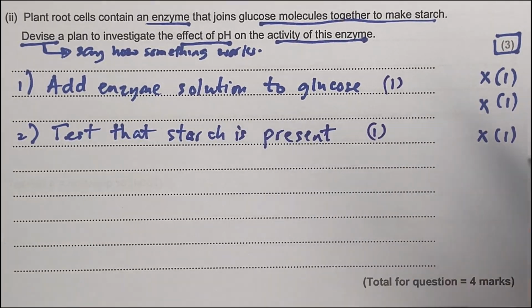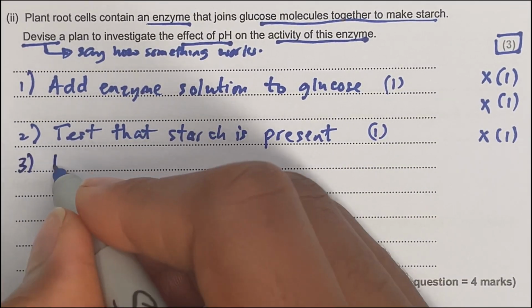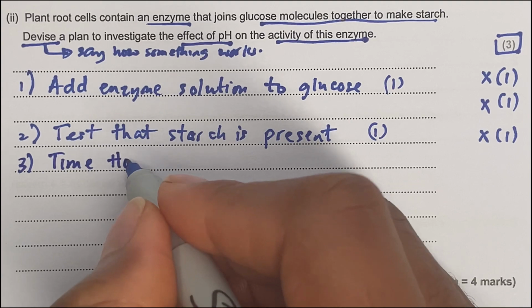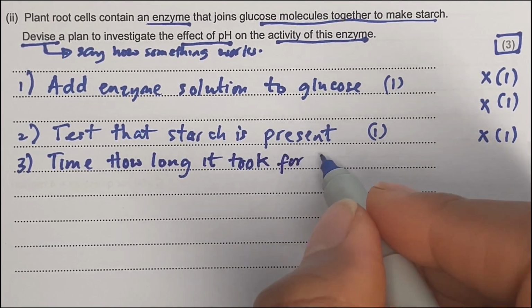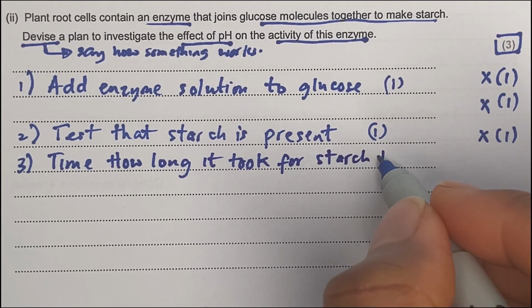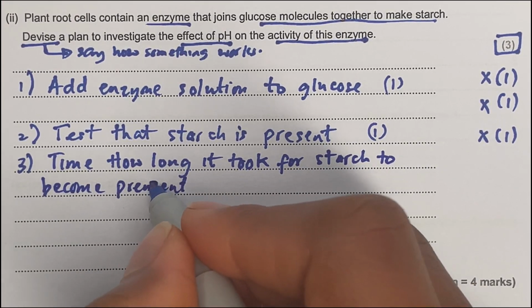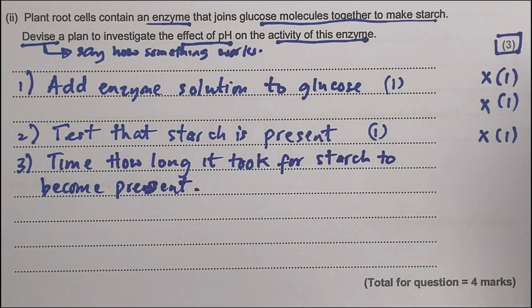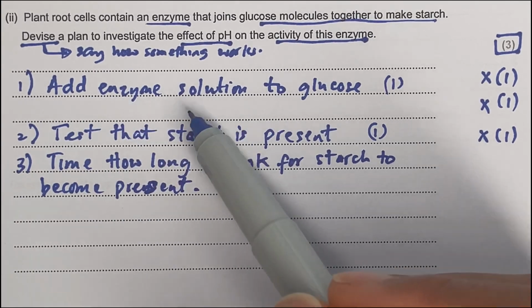1 mark, 1 mark. Okay, so I have tested that starch is present. Now I need to time it. Time how long it took for starch to become present. Why am I doing this? I'm doing this because I am going to change the pH of the enzyme solution.